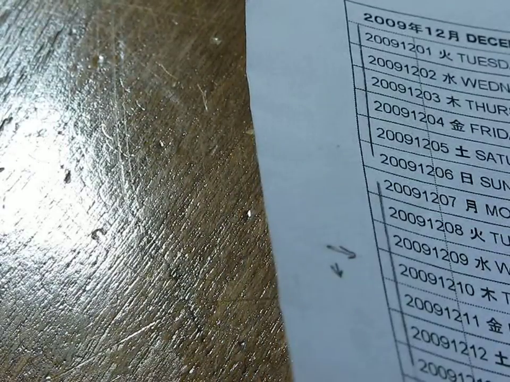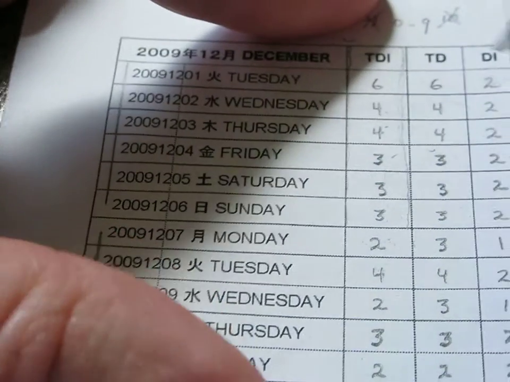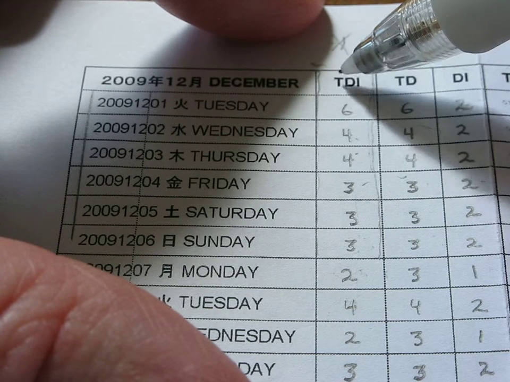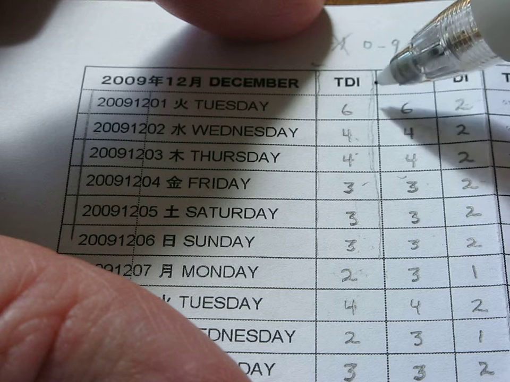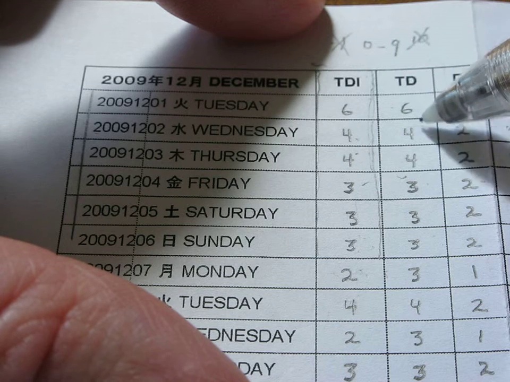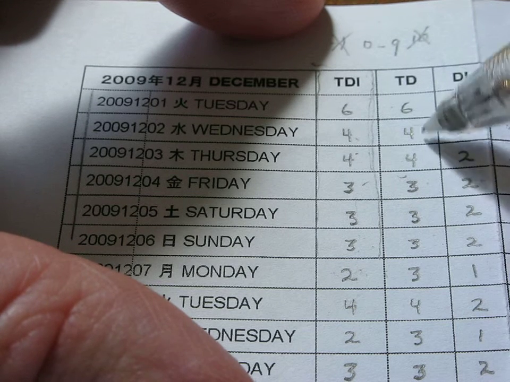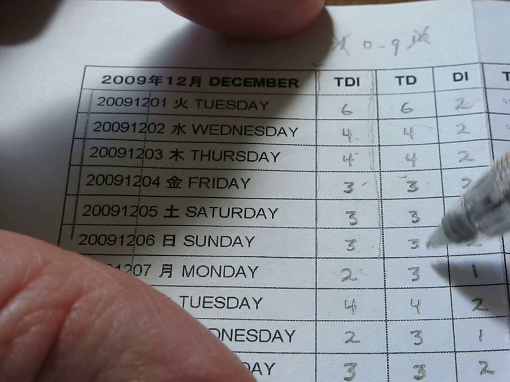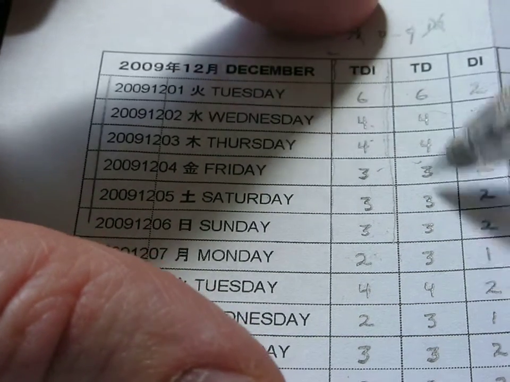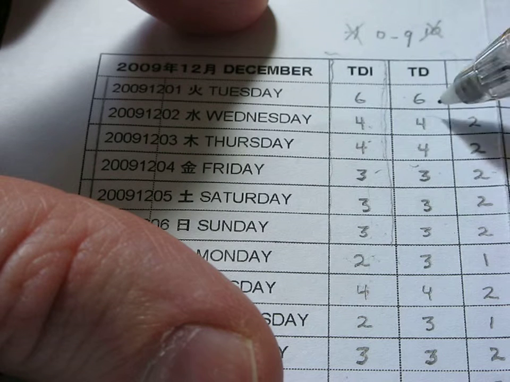You can do things with these numbers too, because one day might be great, next day might be bad, and the next day might be great, next day might be so-so. Things go up and down, and you want to make some sense out of it. So my tasks done index, the TDI, is the main number that we want, and I've worked that out from writing down how much compared to capacity that I got done. As you can see, I don't have any 8s or 7s, I don't think. But I have a 6 here. That's pretty good. My day index for that day was 2, and so these are the same.